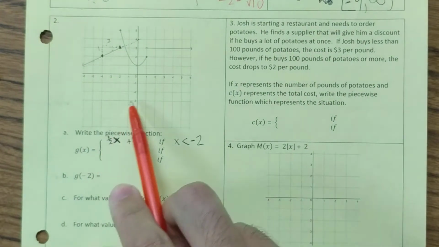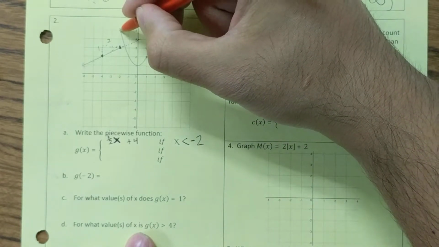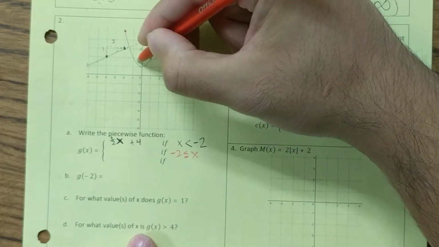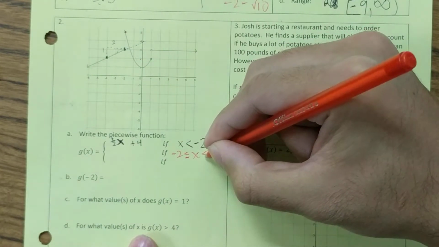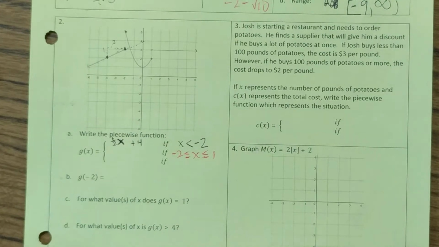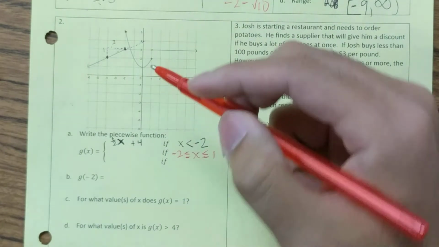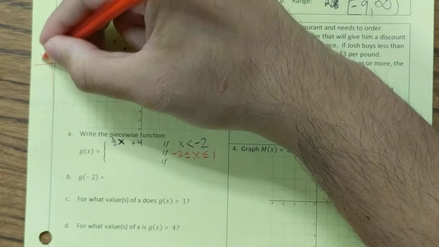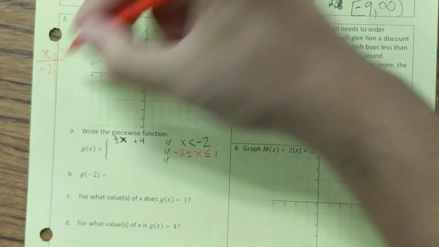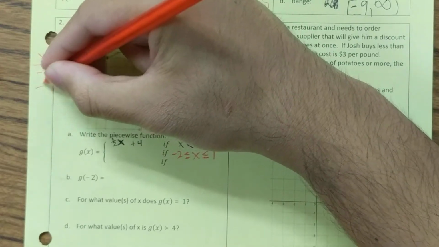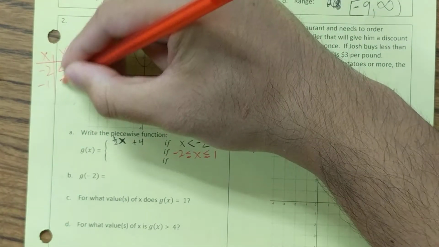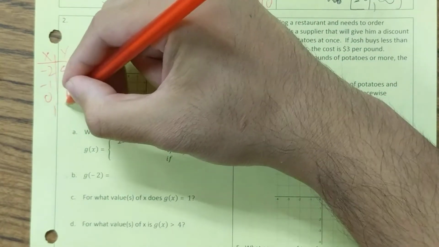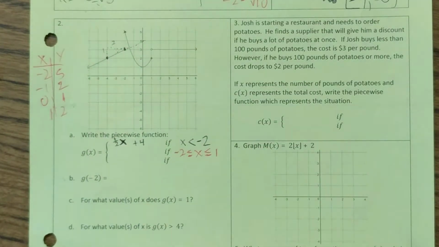Okay, so now the middle piece. The middle piece has a filled-in circle at -2. And it continues until the filled-in circle at x equals 1. All right, so now to get the formula for the quadratic, well, you can make a table of values. So (-2, 5), (-1, 2), (0, 1), and (1, 2) are all points on the parabola.